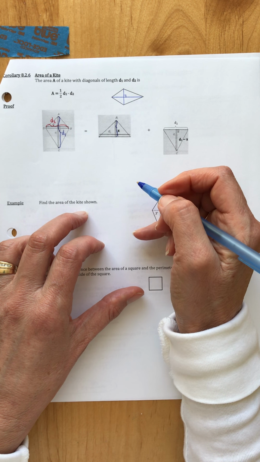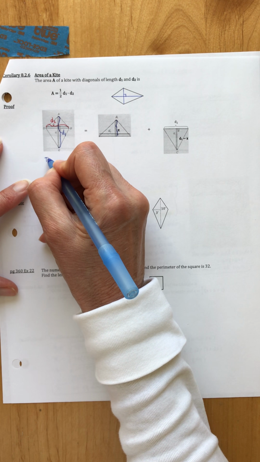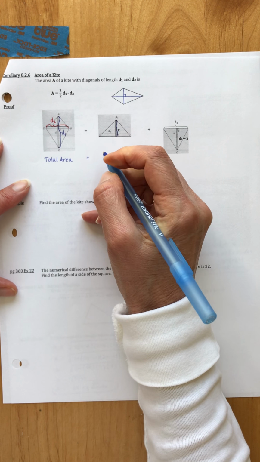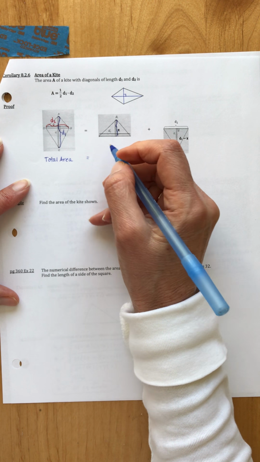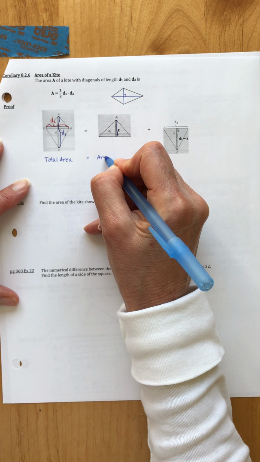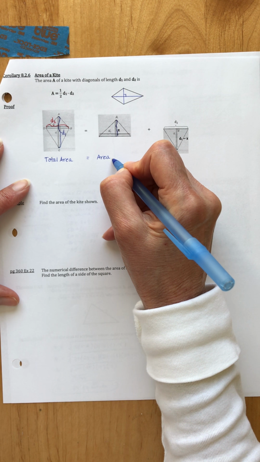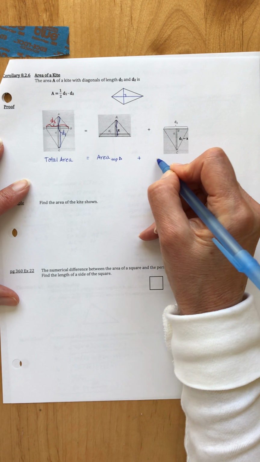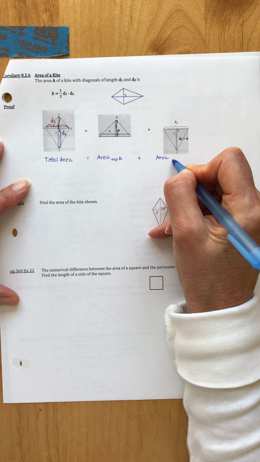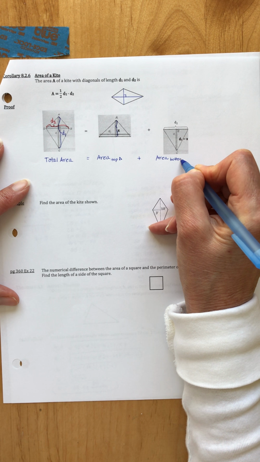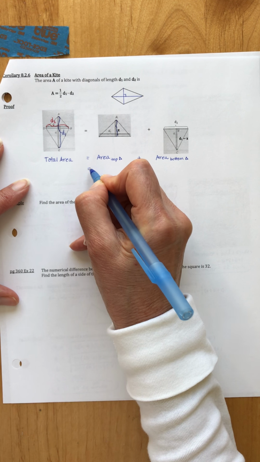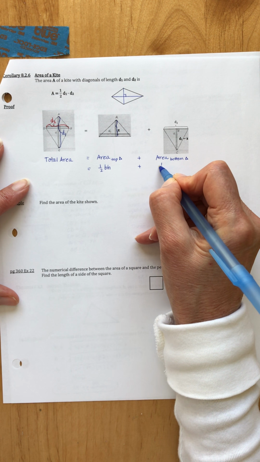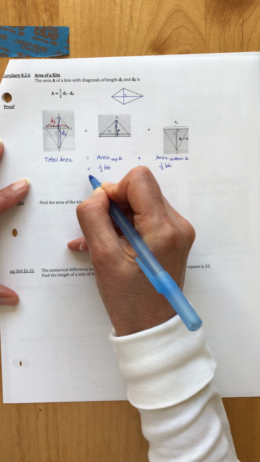So when we're finding the area, this would be total area equals the area of the top triangle plus the area of the bottom triangle. Okay, so 1/2 base times height is the formula for the area of a triangle.